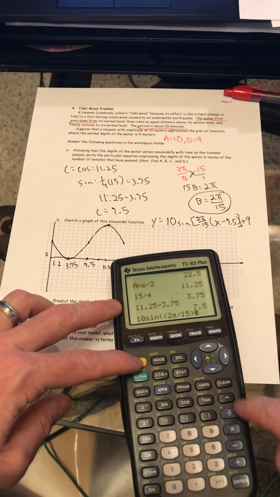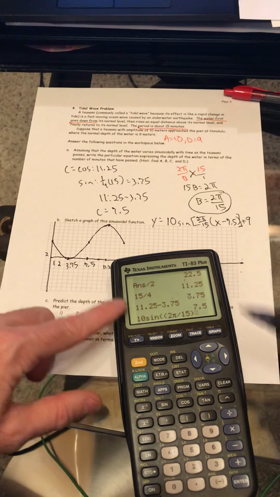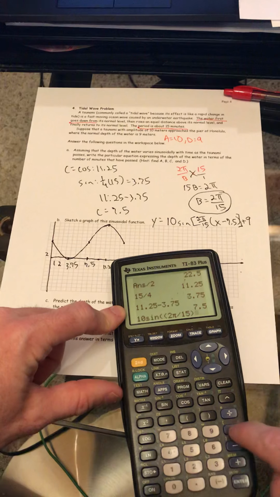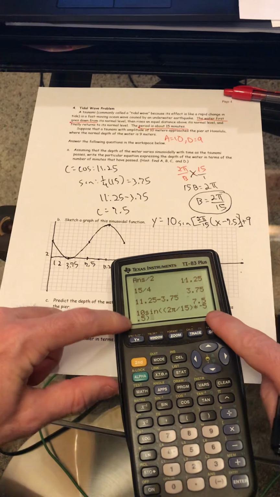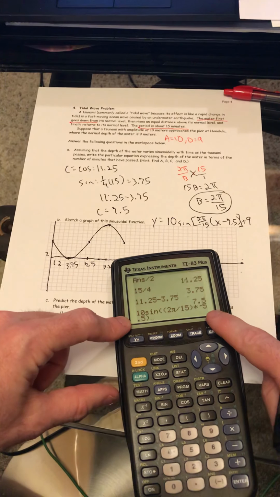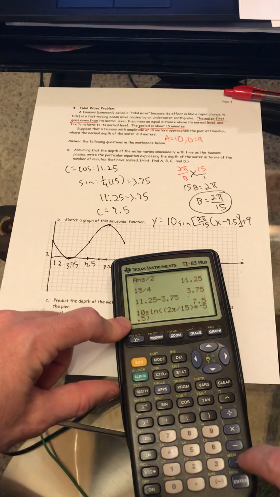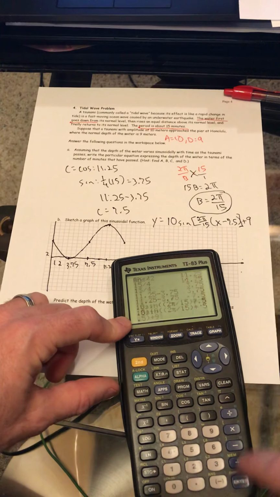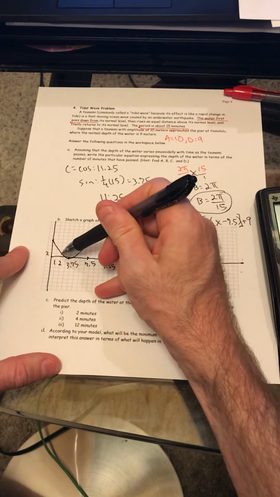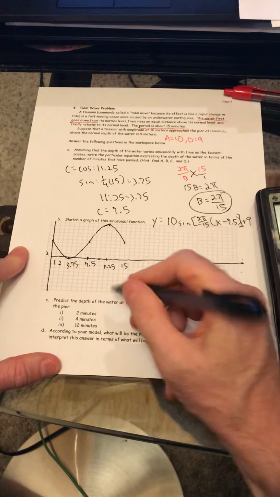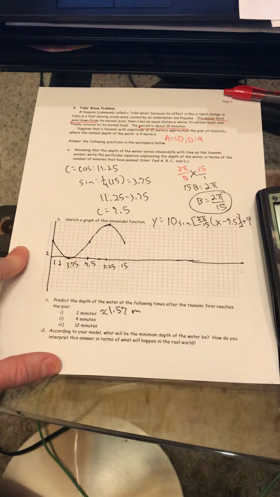And then here's where, if you just take 2 minus 7.5 in your head, if it's something easy, probably a little easier, and then you do always want to make sure that you've closed all of your embedded parentheses. Now, if you look at 2 seconds, you can see, yeah, my graph's not bad. It's around 1.57 meters.